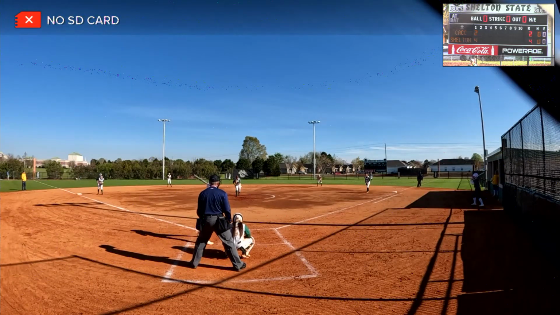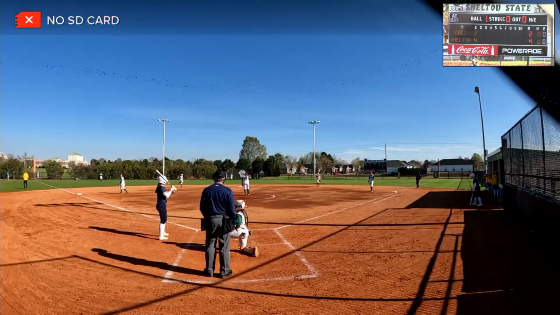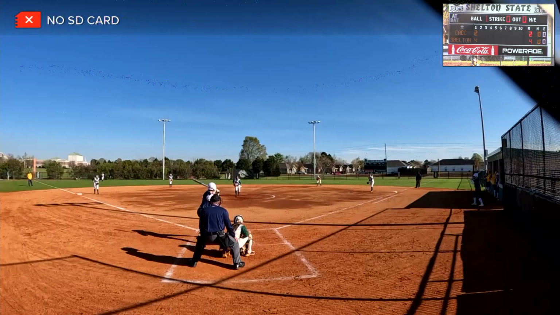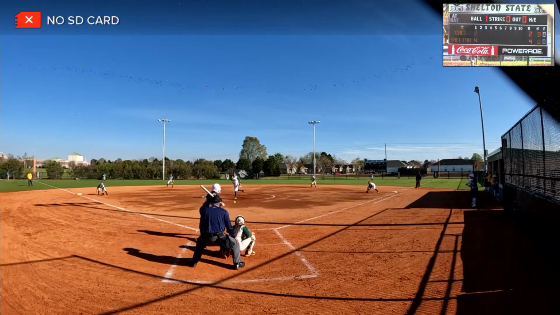All right, here we go to the top of the second. And that's a foul ball.